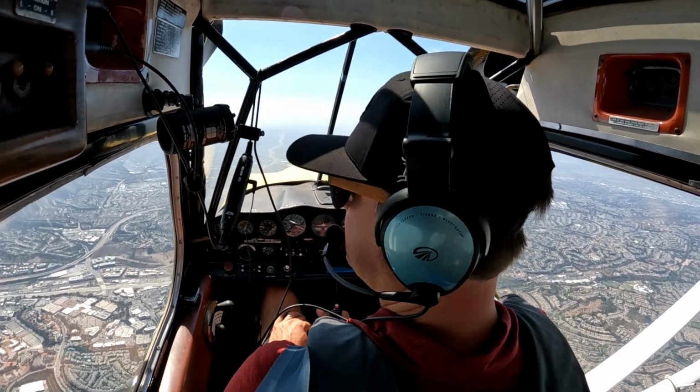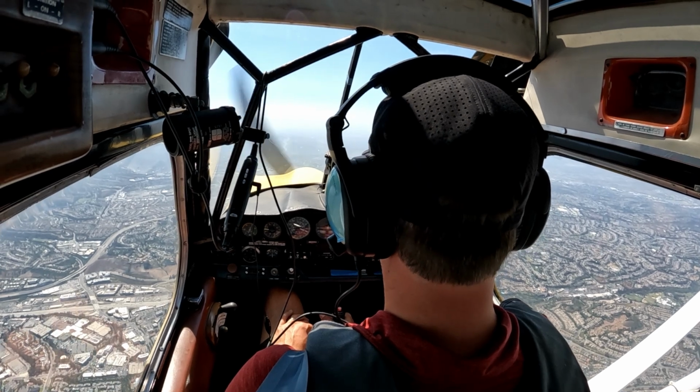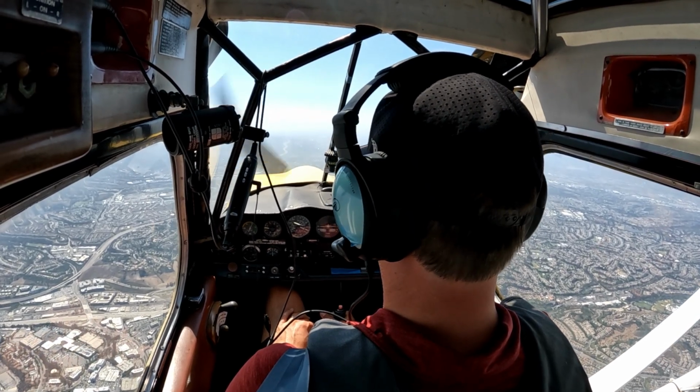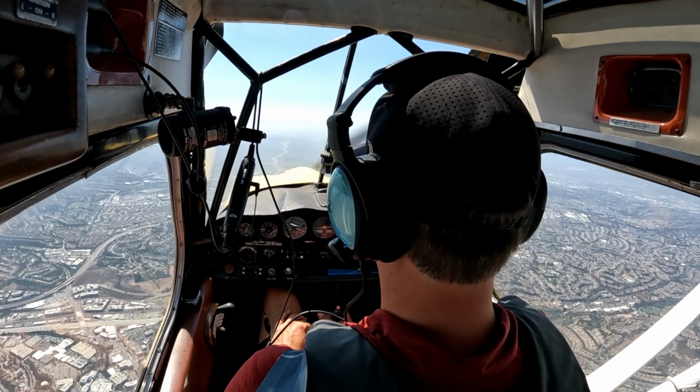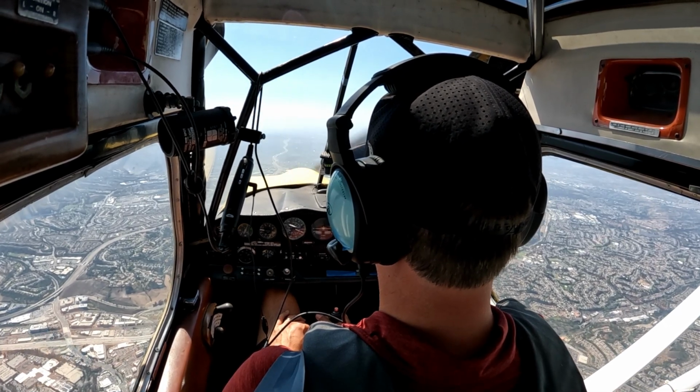Boy, this inversion can really screw up the visibility, can't it? Yeah. Got it, 190, Delta 1189. American 976, Los Angeles Center, 128.6, good flight. 128.6, thanks, American 976.